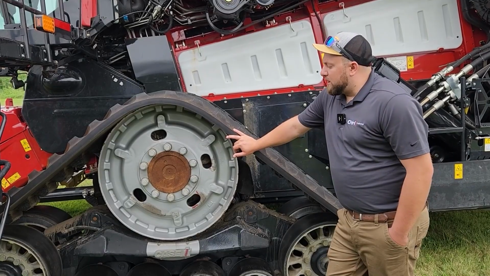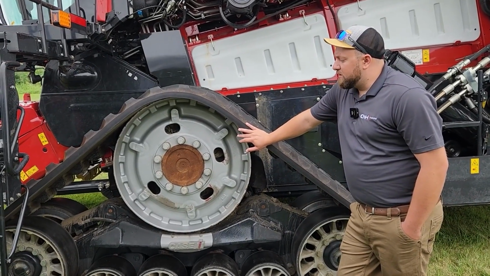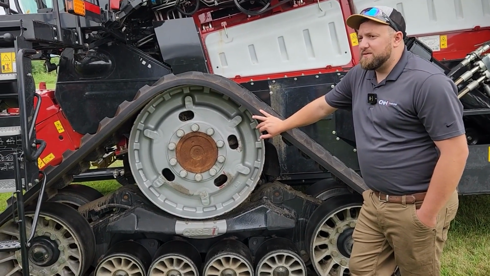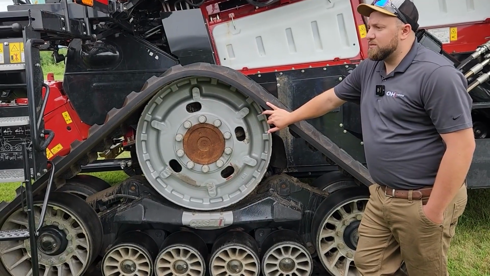So you always have your optimal ride height and suspension on the tracks. So no ATI offering for 260s or the AFs. This is the same track for both.